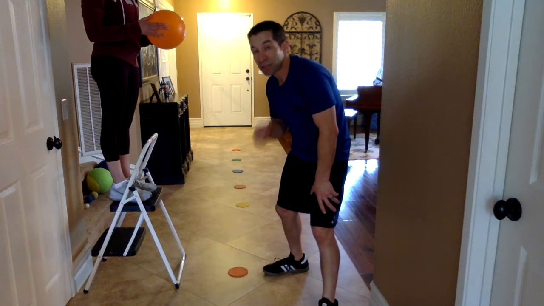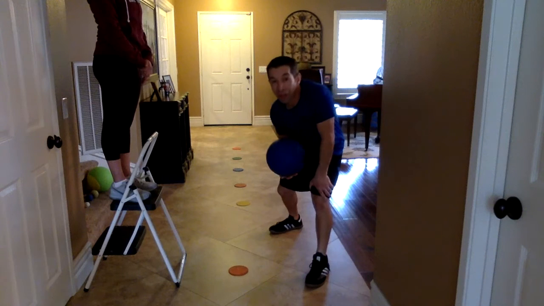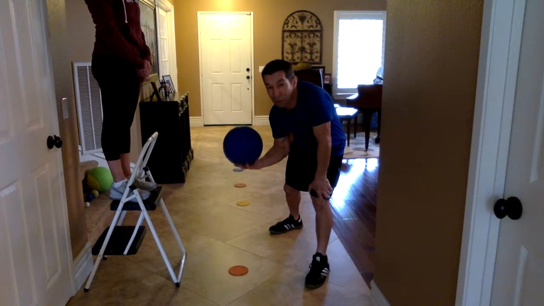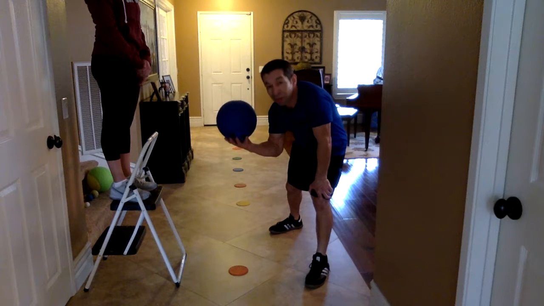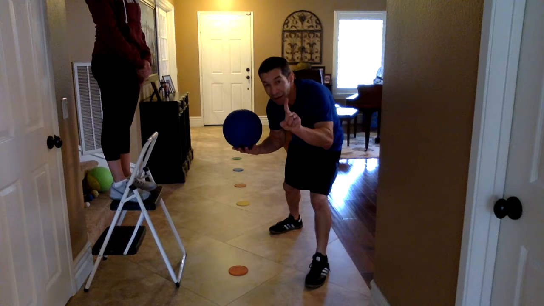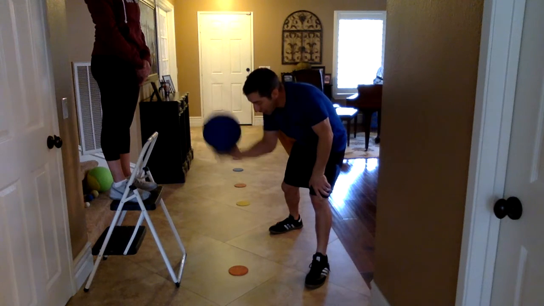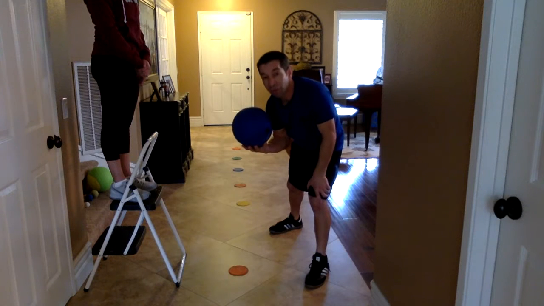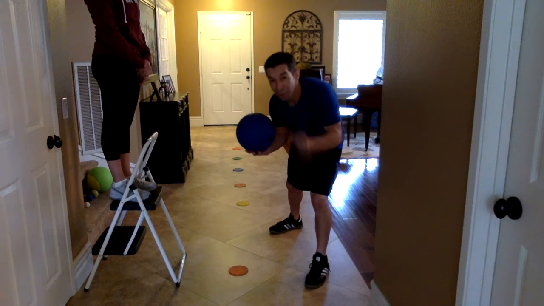So now we're going to switch to a ball drop. All right, so now we're going to show you how to play this as a ball drop game. So same idea, but instead of dropping a balloon, you're going to drop the ball. Only this time I'm going to allow myself one bounce. So the ball will bounce one time, and I would have to get to it to succeed before it bounces a second time. So one bounce is good, 2 bounces, you're out.